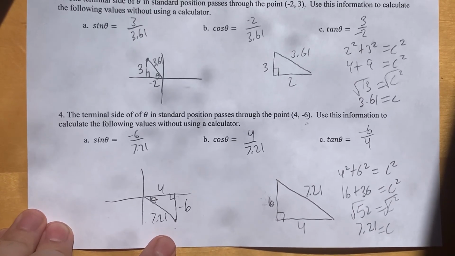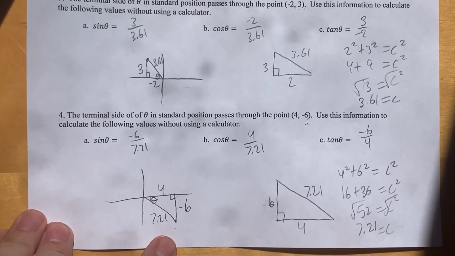Hint, hint, wink, wink, because you guys can't actually see me winking at you.